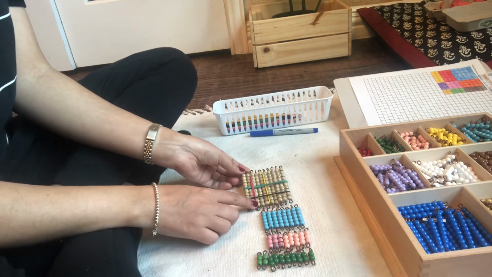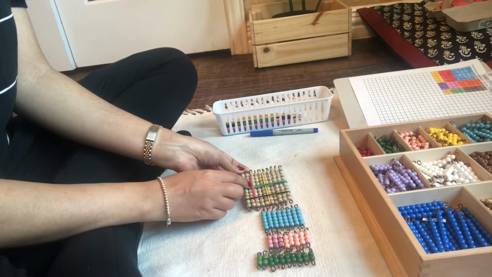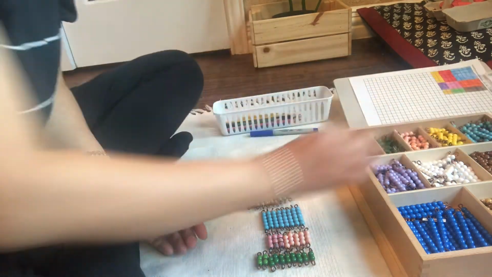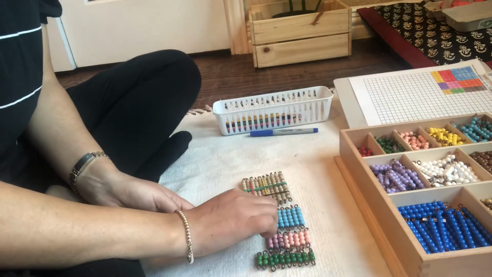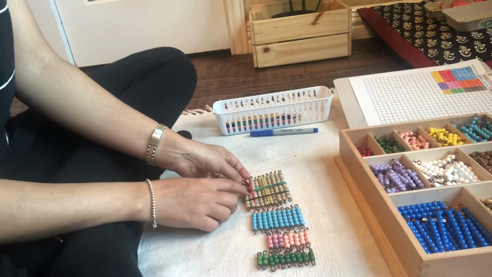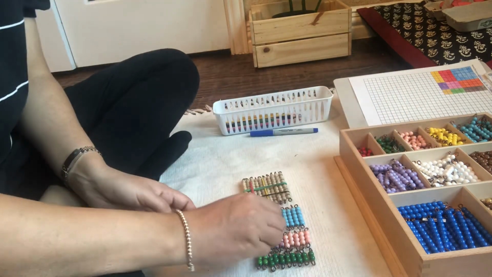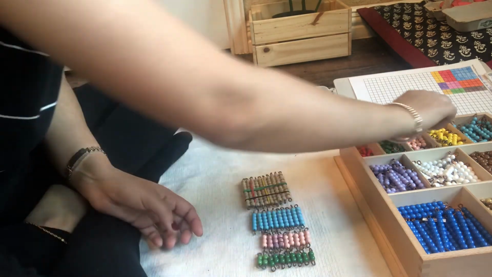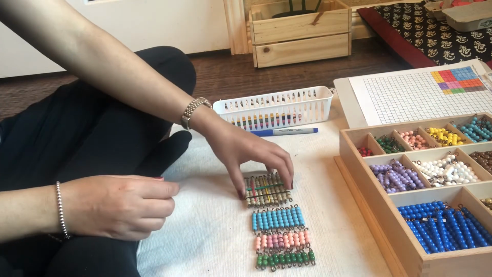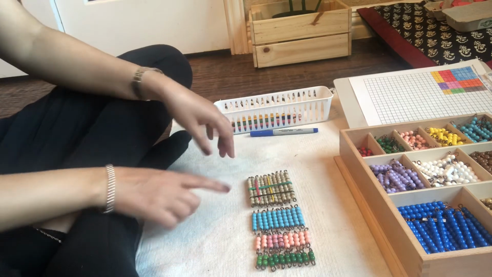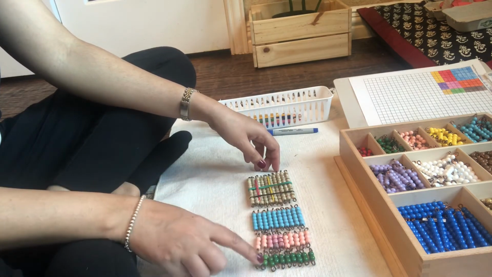And then 5 taken 1 time, 5 taken 2 times. And 3 taken 1 time, 3 taken 2 times. So that is exactly equal to our 100 square.